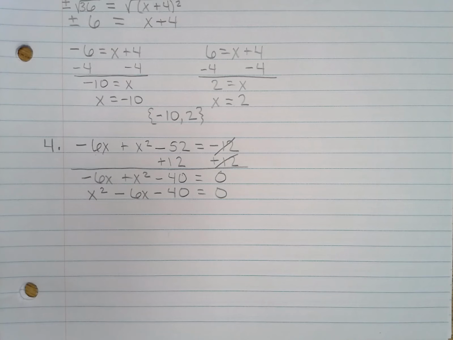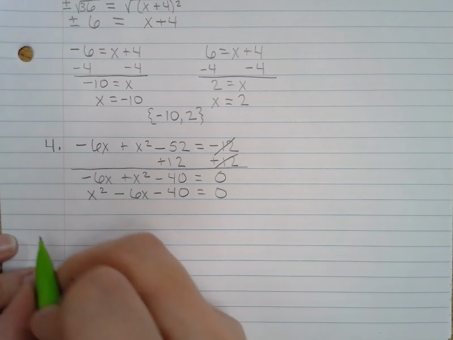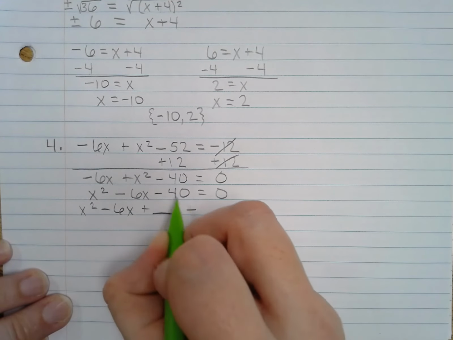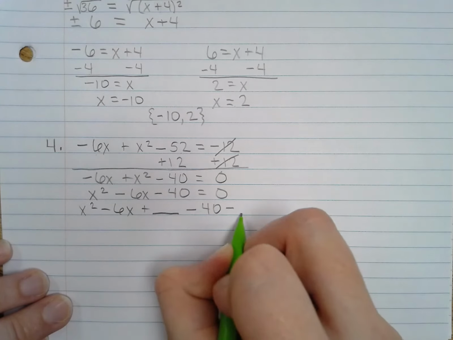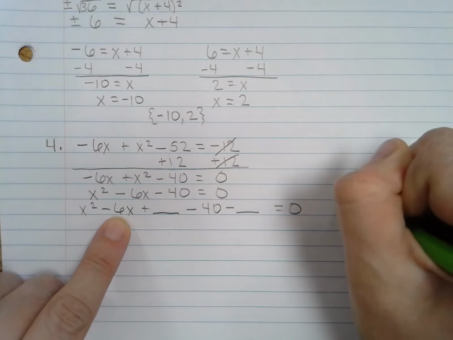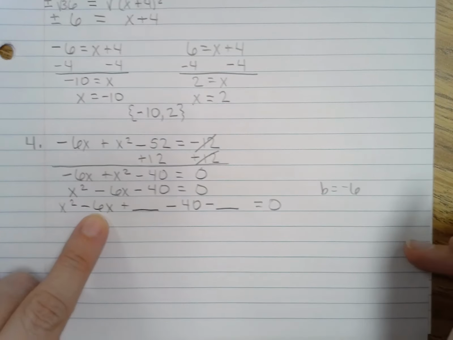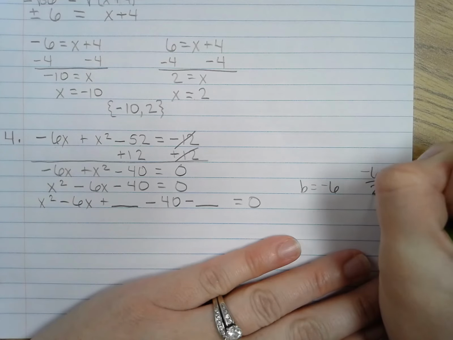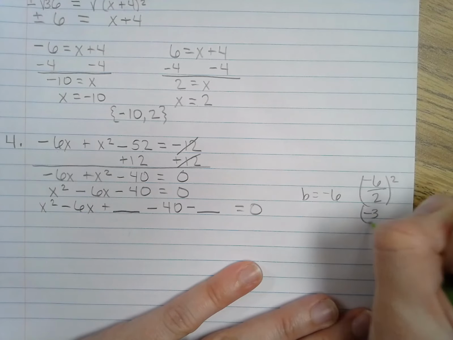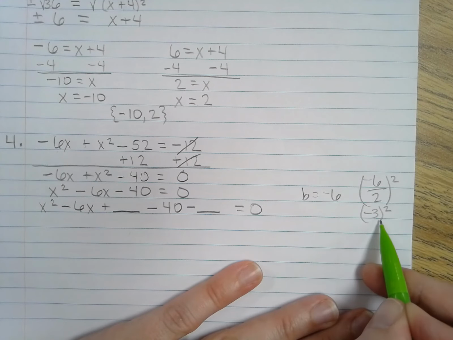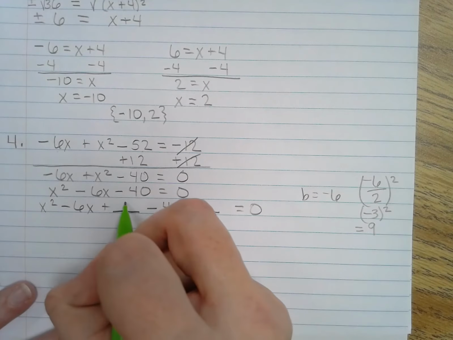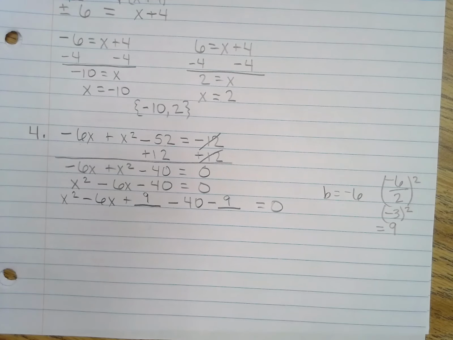So now we can complete the square. We do our plus and minus a blank in order to find the value that completes the square. So plus a blank, scooting over the -40, and then do the minus the blank. So b value, in this case, is -6. We'll take half of that, so -6 divided by 2, and square it. Half of -6 is -3. Always be careful when you're squaring a negative, include those parentheses, so we get +9. The value that you're putting in your plus and your minus blank should always be positive.